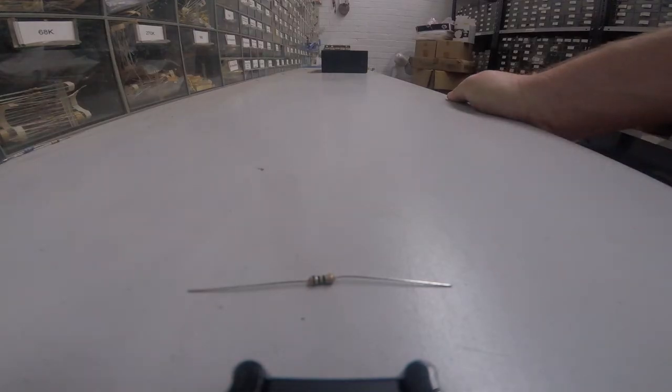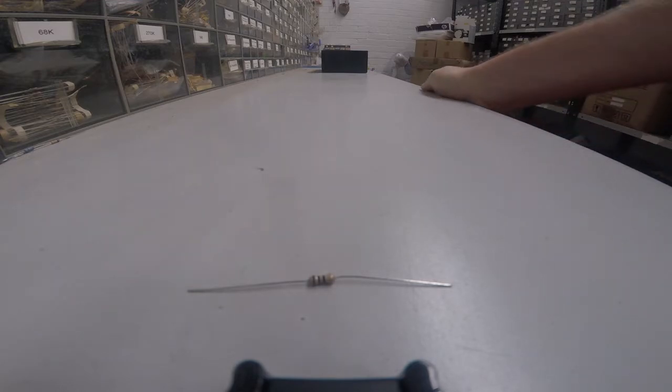Hello again, future engineers. I thought it would be a good idea just to let you see some of the components that you will probably end up using to make this little circuit.